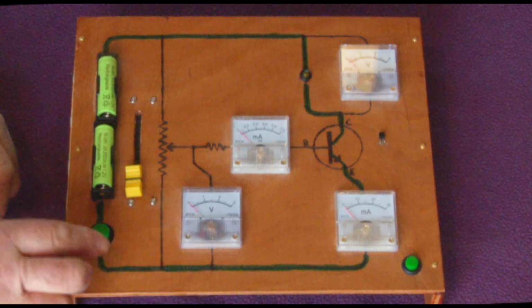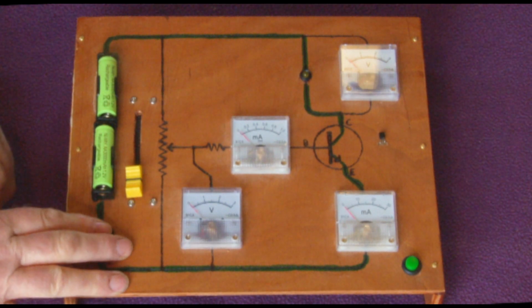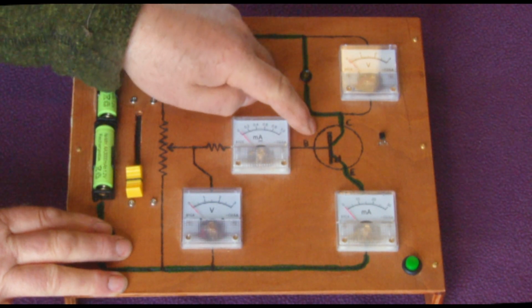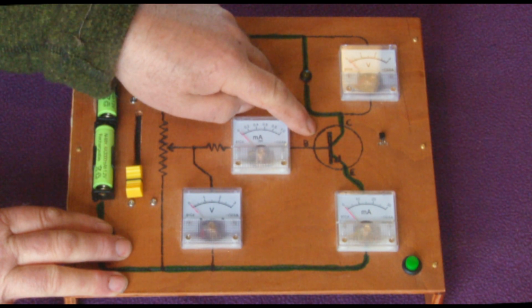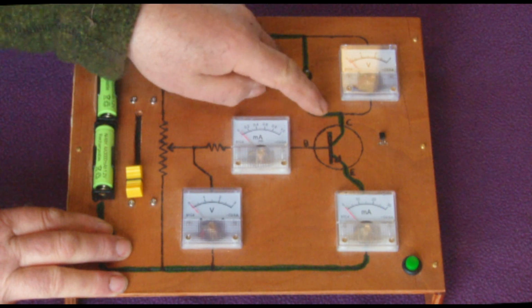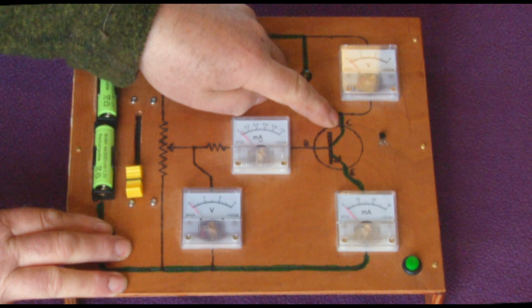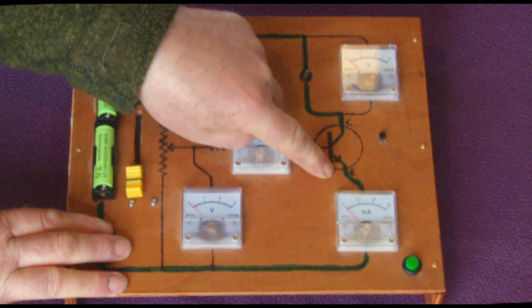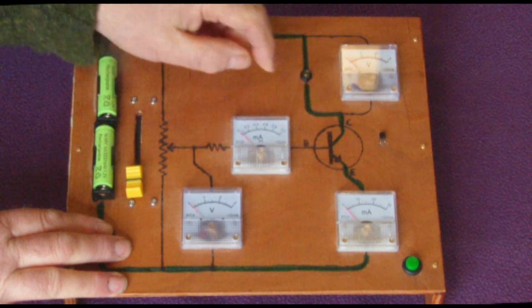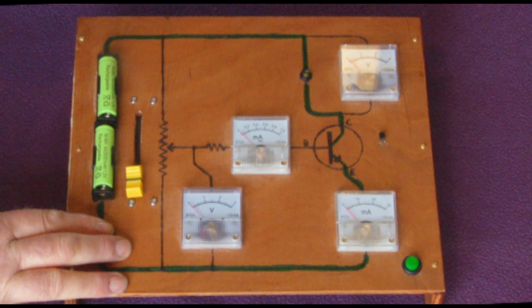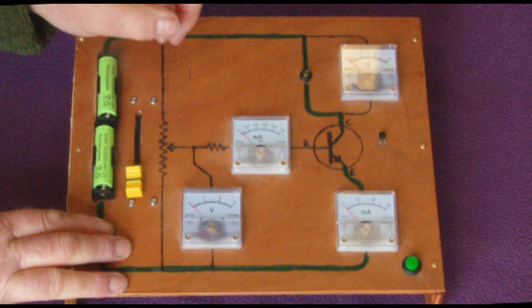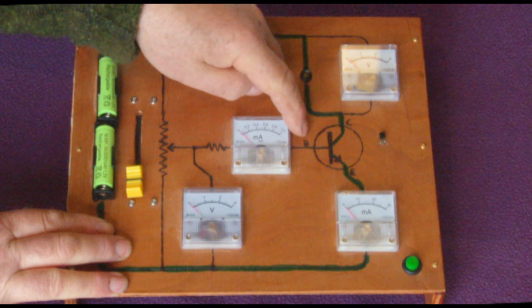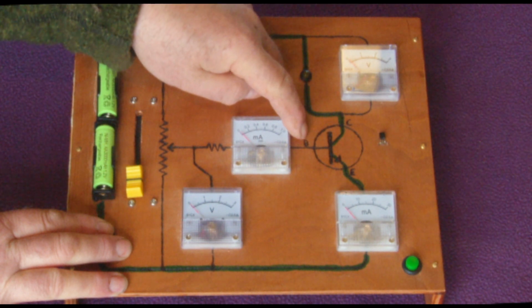And if I press this button down now, nothing is really happening because at the moment this transistor is switched off. And it means that it doesn't allow any flow of current from this connector, called the collector, to this one at the bottom, called the emitter. But the way we do turn it on is to add a voltage to the base.